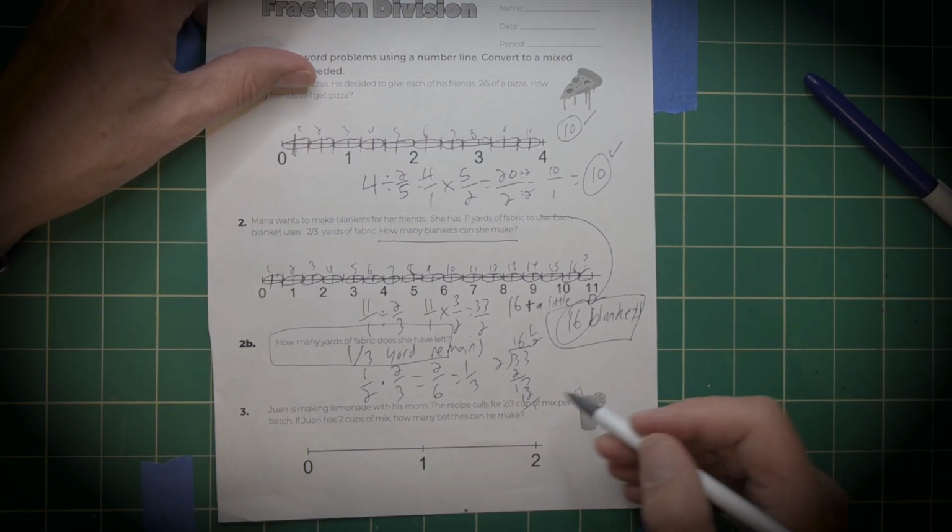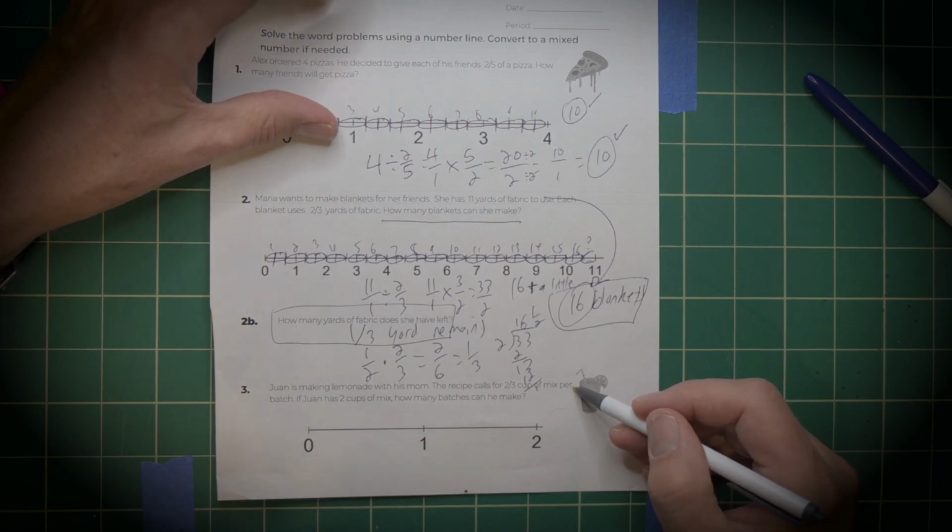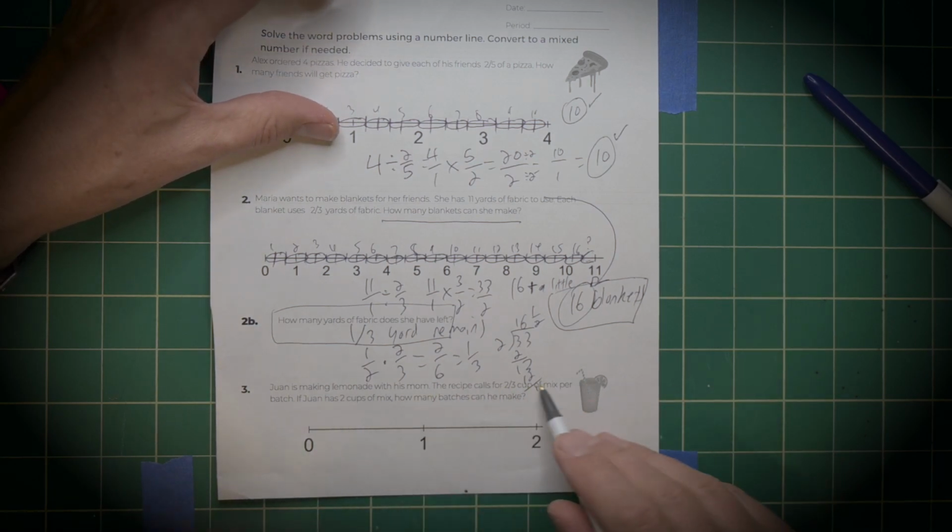Moving on. Now here's one kind of real world, right? So if you've got a party coming up and you're making lemonade, how many people are you going to have? How much lemonade are people going to drink?